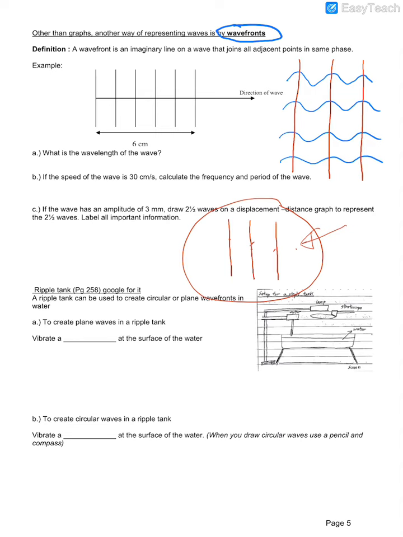So the wavefronts are simply these lines over here, where you draw a line to connect all the crests. Imagine there are these imaginary lines, and then after that, you draw it out. You are looking from the top view like that. That means when you see the top view, you are seeing lines. So the space would tell you the number of waves you have. Okay, so that is wavefront.